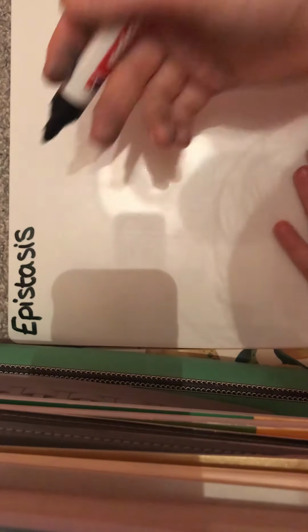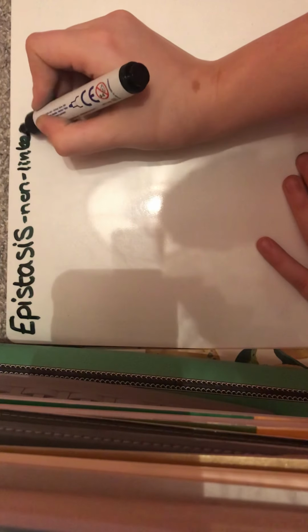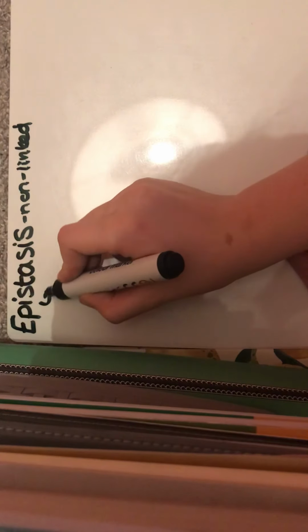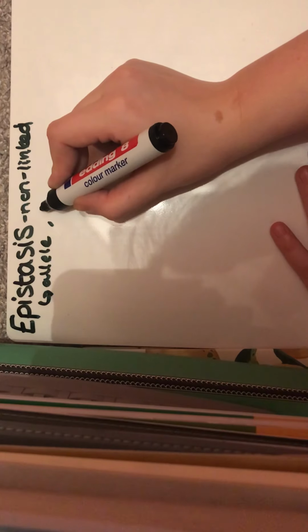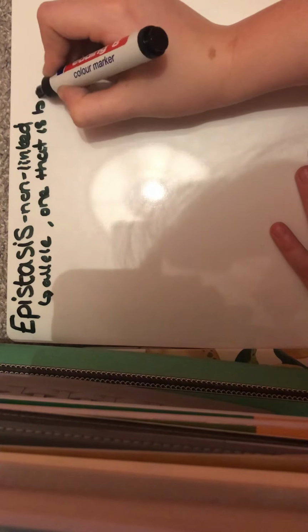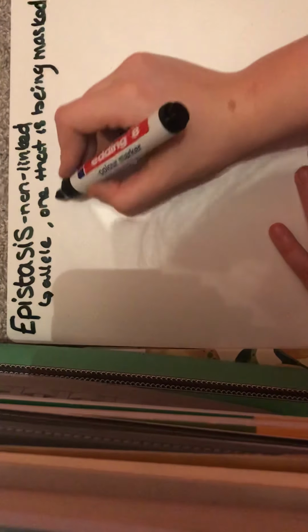So we'll start off by saying what the general term of epistasis means. It's the interaction of non-linked gene loci where one masks the expression of the other. The one that is masking the other is called the epistatic allele, and the one that is being masked is the hypostatic allele.